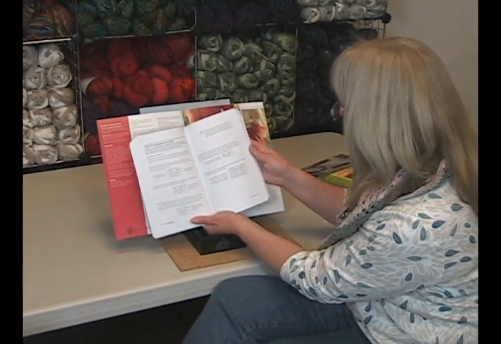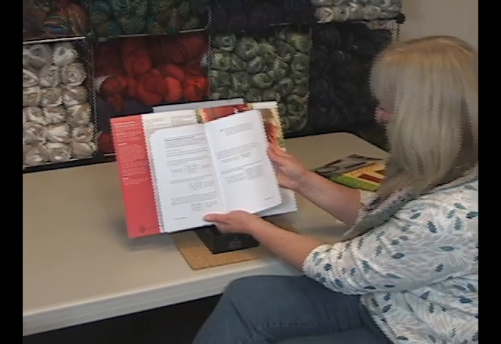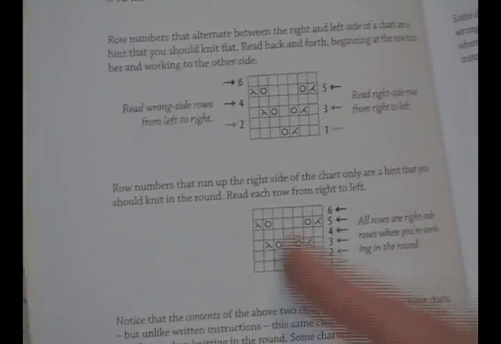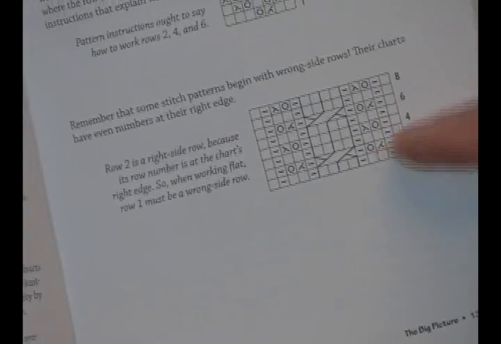So here, I don't know if you can zoom in or if those are still too small. Oh, good. Yeah, so on this side of the page are some basic lace charts, and over on this side is a cable chart with a little bit of lace in it.